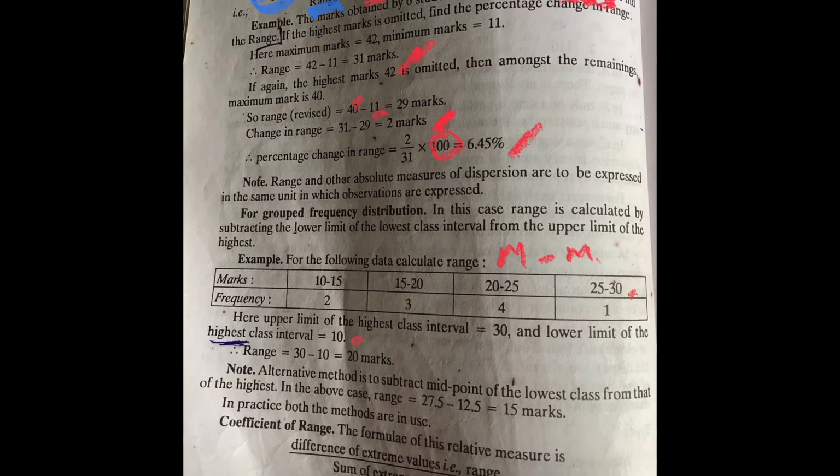So range is equal to maximum minus minimum, that is 30 minus 10, which is equal to 20 marks. That is your range.